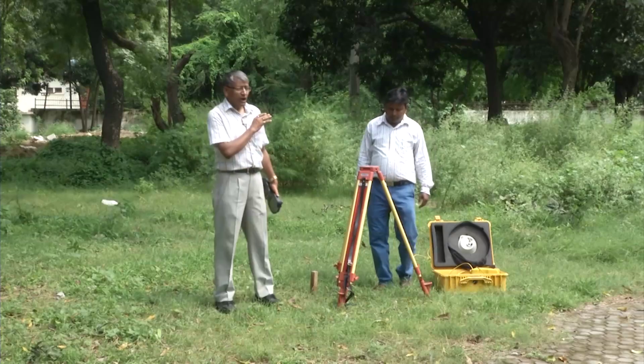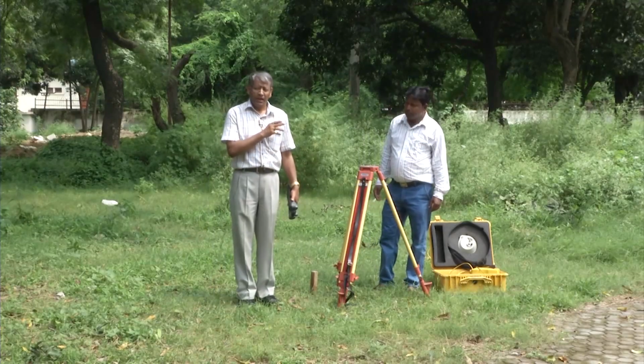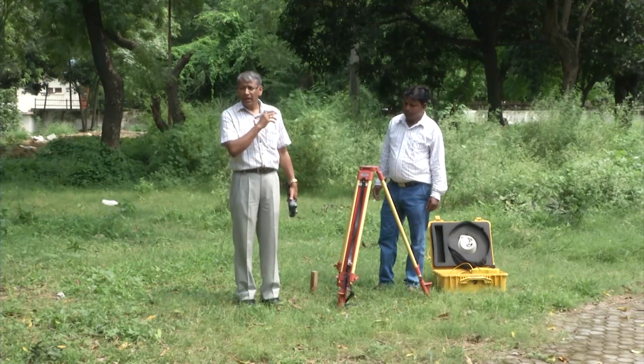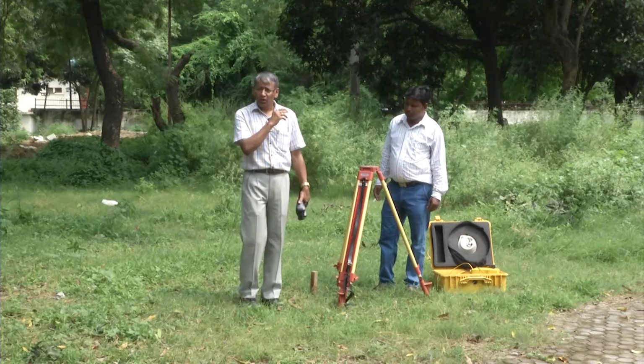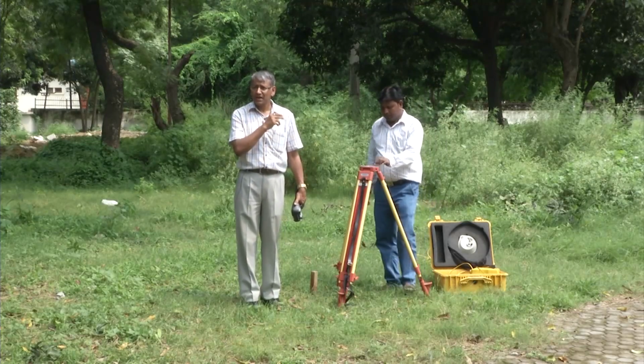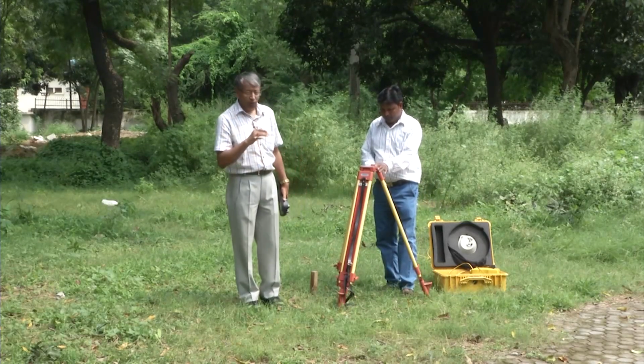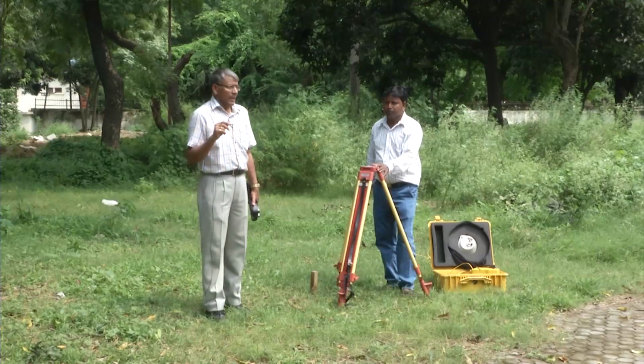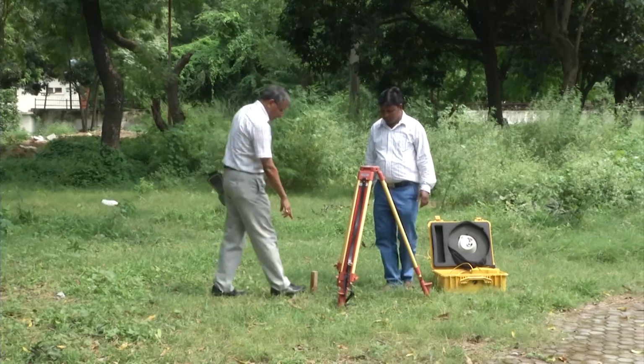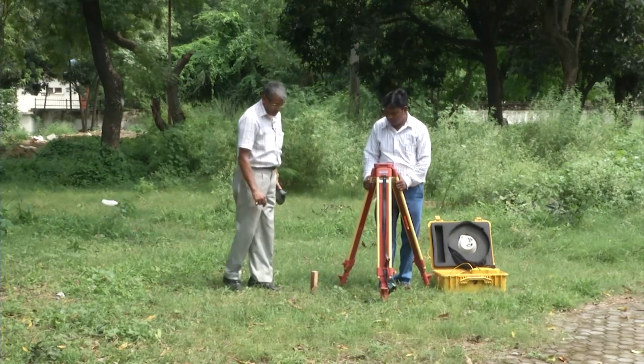After our base station has been set up as the reference station, we will be setting up the rover station for our relative static positioning. This is the point whose location we need to find out.